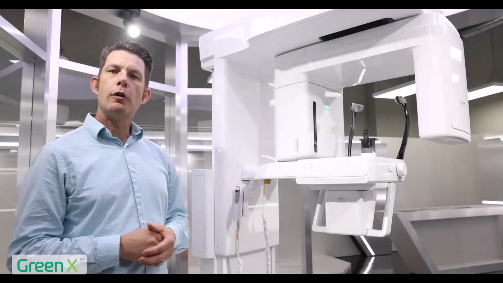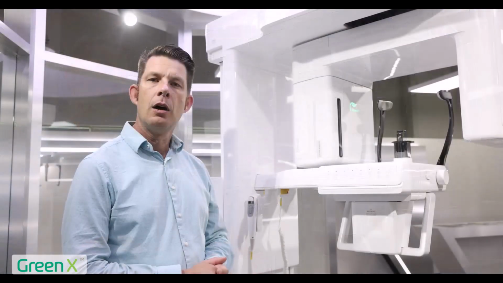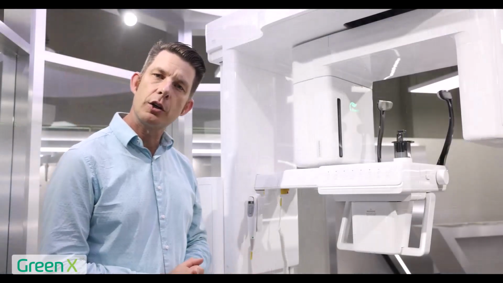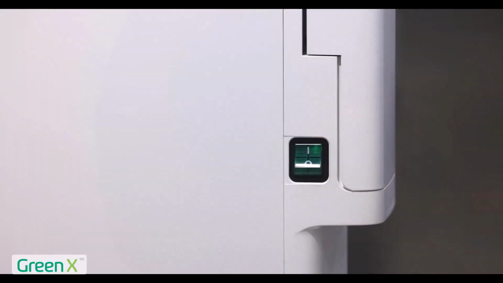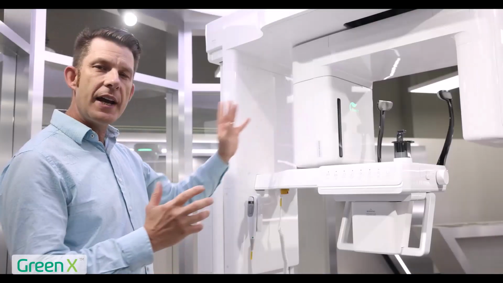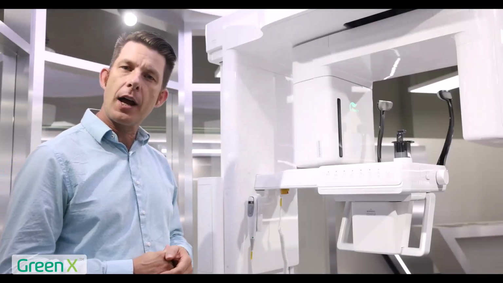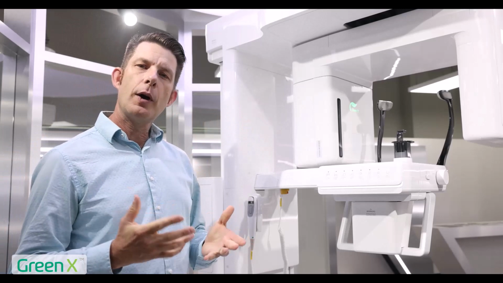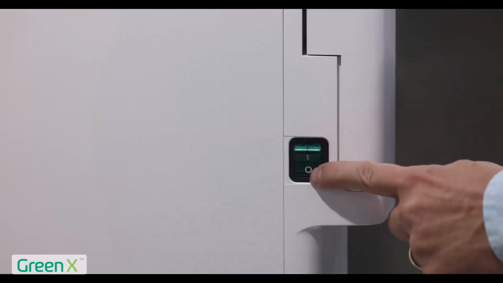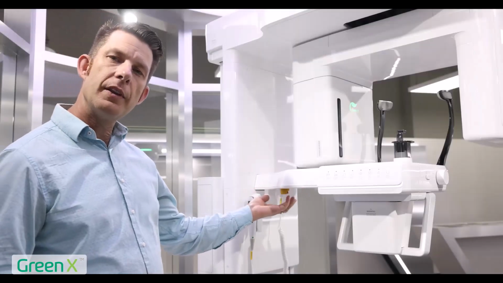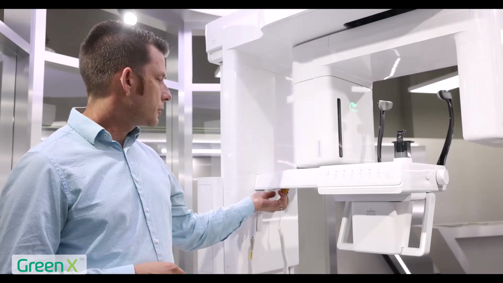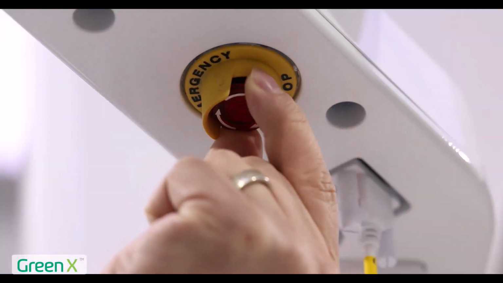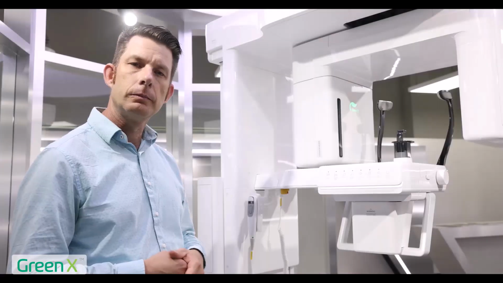This will be an overview of your Green X device. First, let's talk about the on-off switch. It's a green toggle, which is located on the back of the device. You want to go ahead and turn that on in the morning. The device will rotate and go through some checks. In the evening, you want to go ahead and turn the machine off. Under the horizontal column, there's a red button. It's the emergency stop switch. If that is depressed, it will illuminate red. Turn that counterclockwise to turn the device back on.